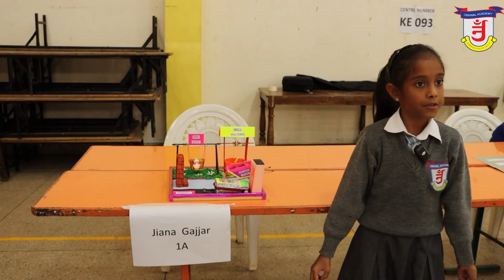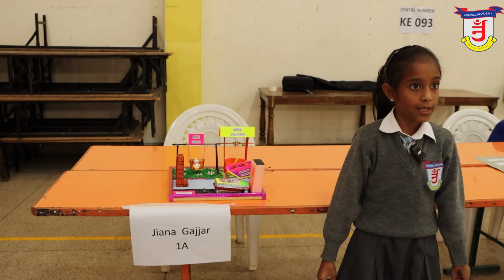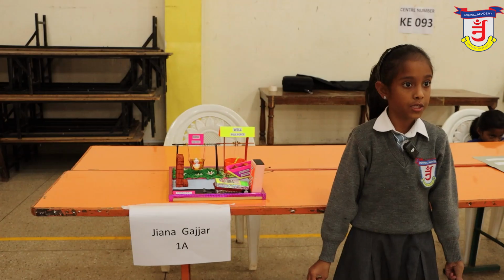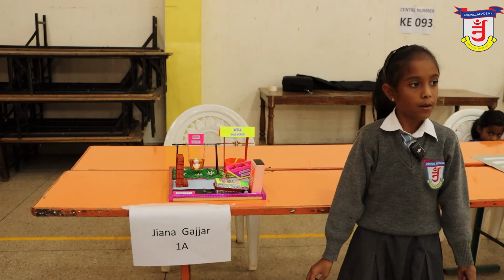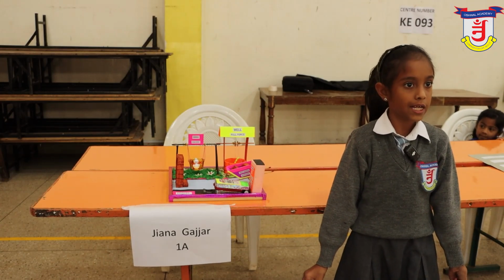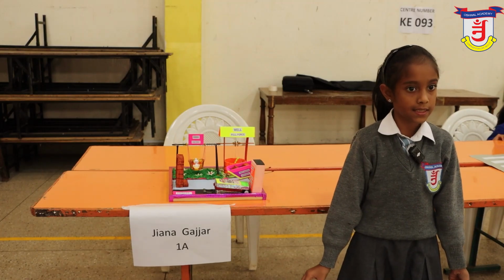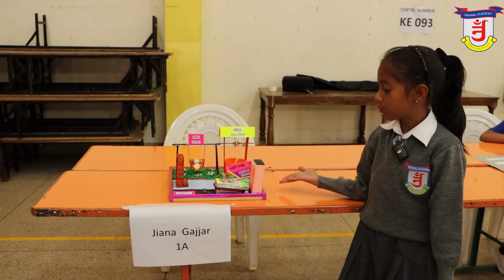A pulley helps so that you don't need to be super strong. A pulley is a tiny helper wheel that can make lifting things easier. My third model is a wheelbarrow.